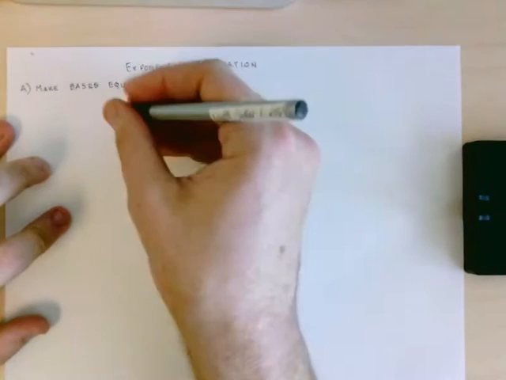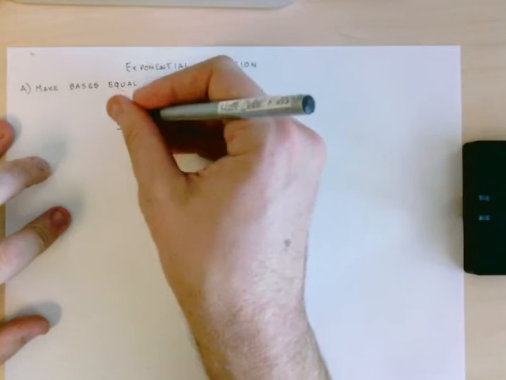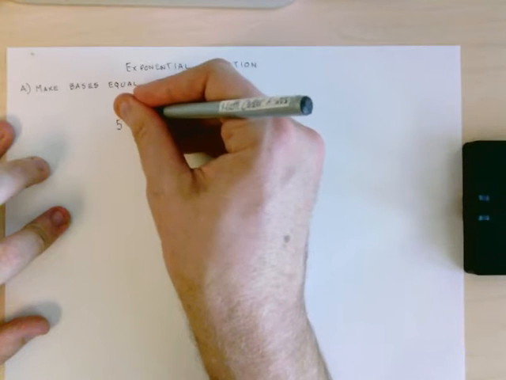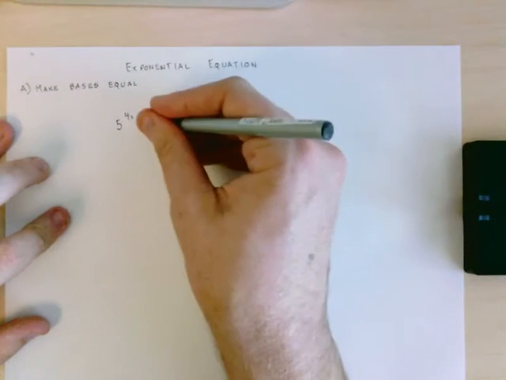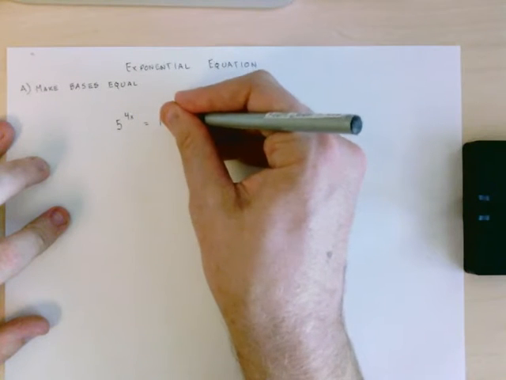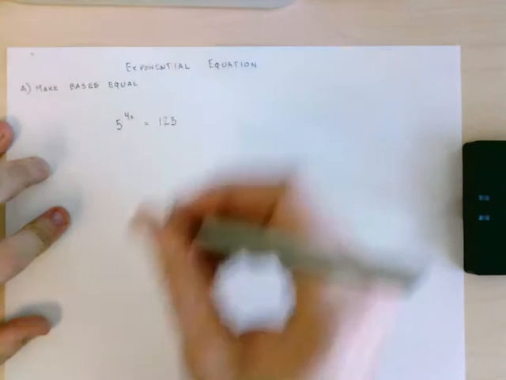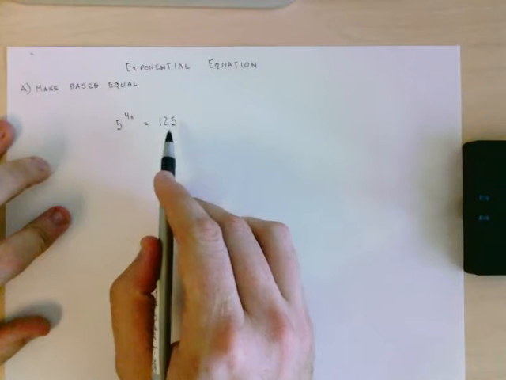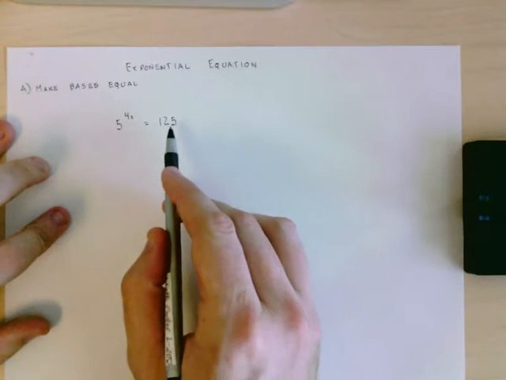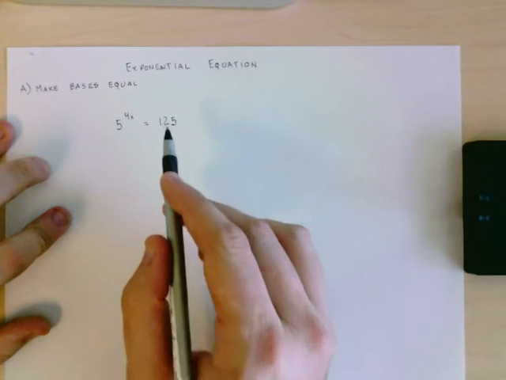Say I have 5 to the 4x equals 125. Now in this case, 125 is a power of 5. It is 5 to the third power.